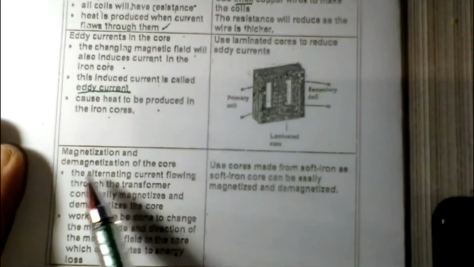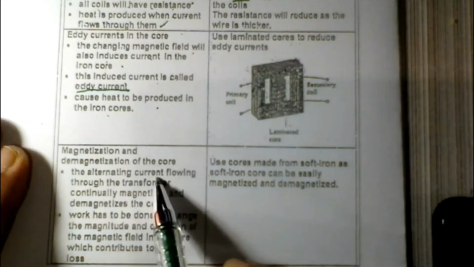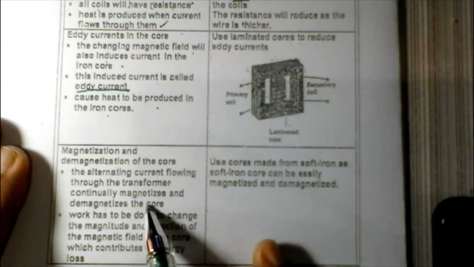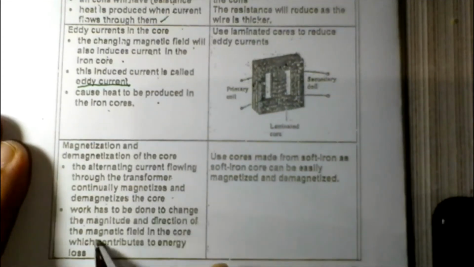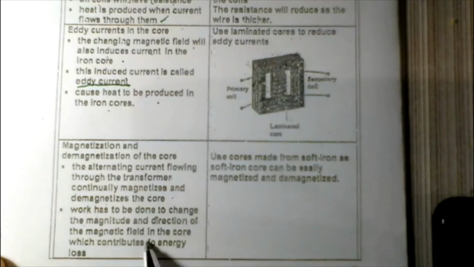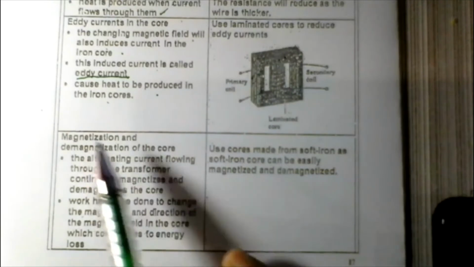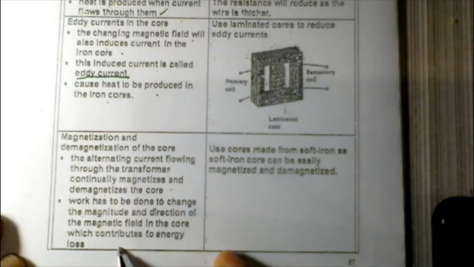Okay, magnetization and demagnetization, or some say hysteresis loss. The alternating current flowing through the transformer continually magnetizes and demagnetizes the core. Work has to be done to change the magnitude and direction of the magnetic field in the core, which contributes to energy loss. So the process of magnetization and demagnetization also needs work to be done. That's why some of the energy will also be lost.